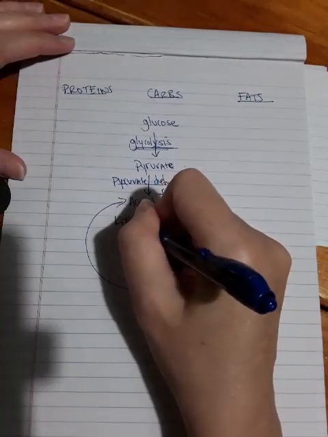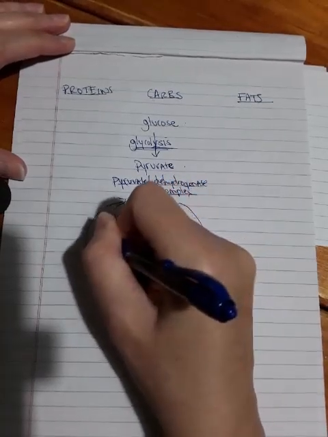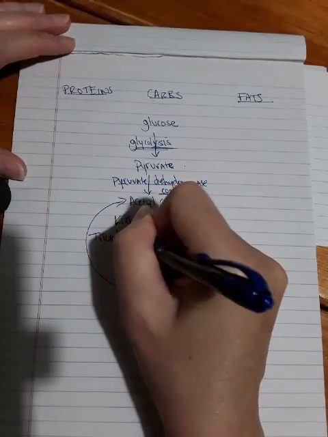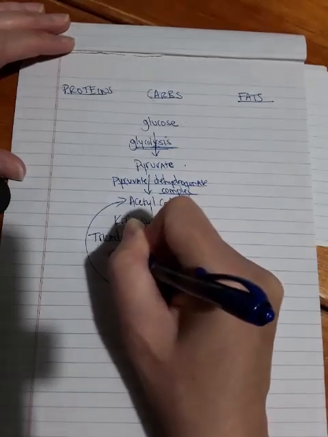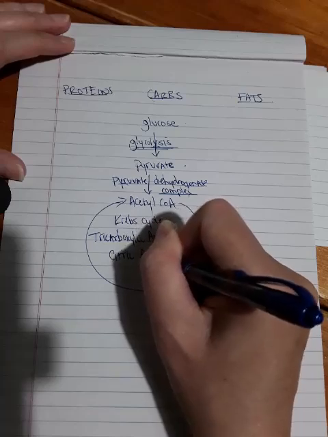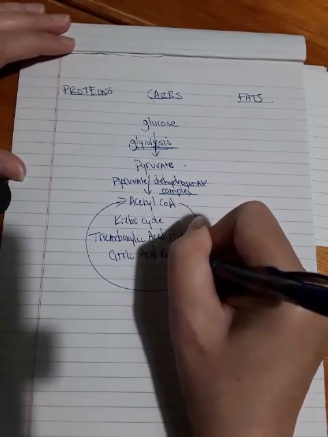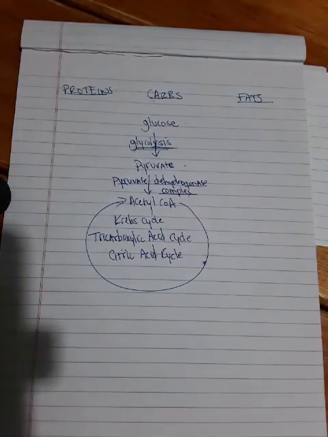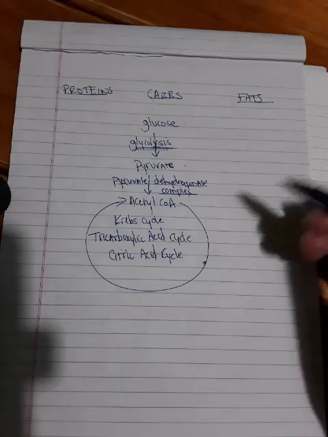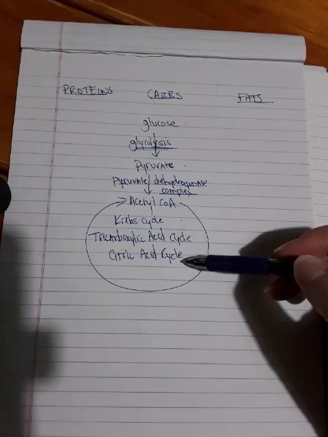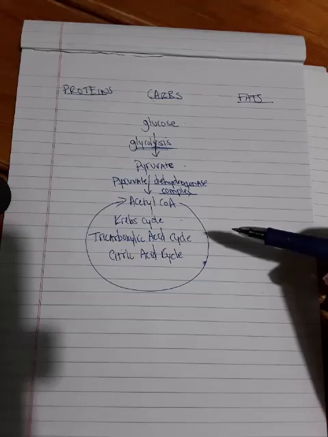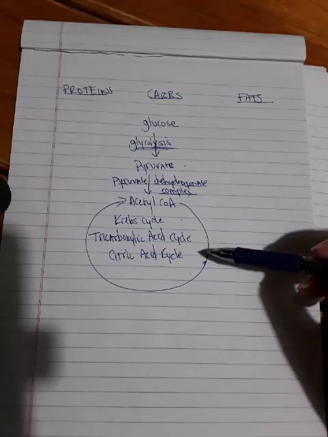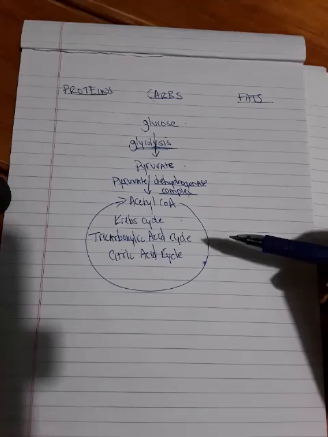So we do the Krebs cycle, also known as the tricarboxylic acid cycle. Also known as the citric acid cycle. When I give you multiple names for something, I do it for one reason. I think there's roughly equal odds of you seeing a question with any one of those three names. I'm not giving them to you to give you more stuff to know. You guys have enough stuff you have to know. So I think it's equal probability of seeing any one of those three names.